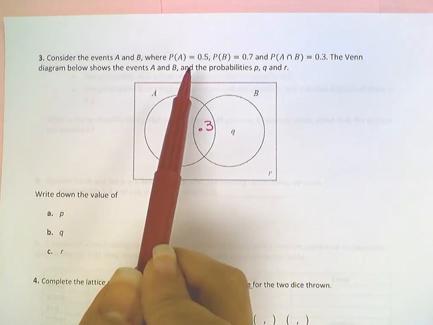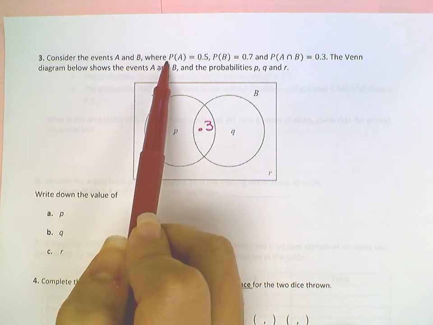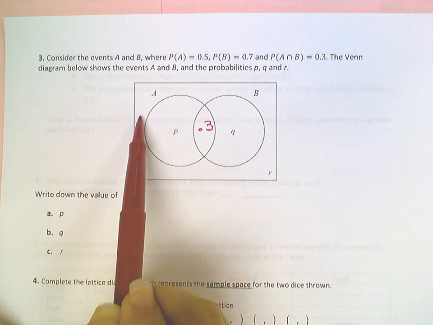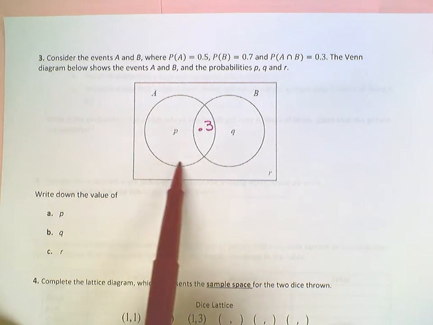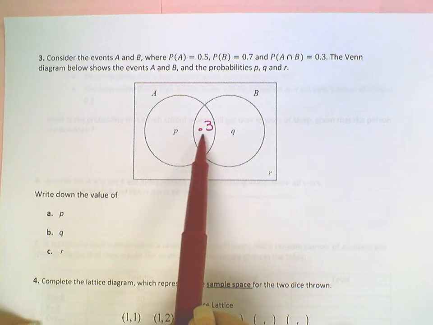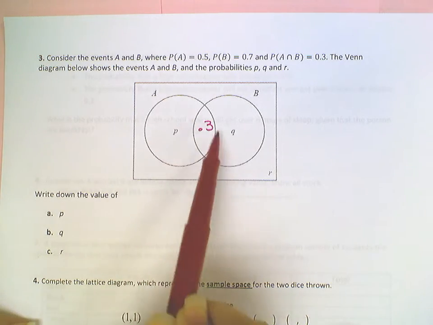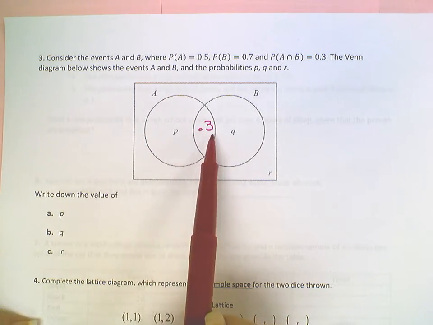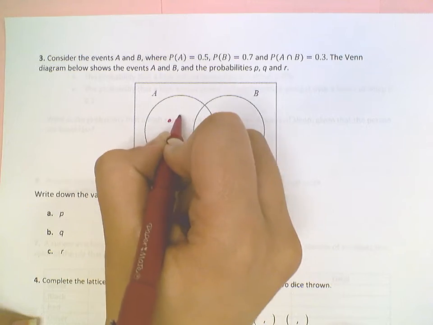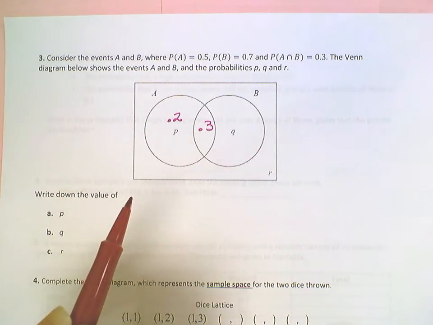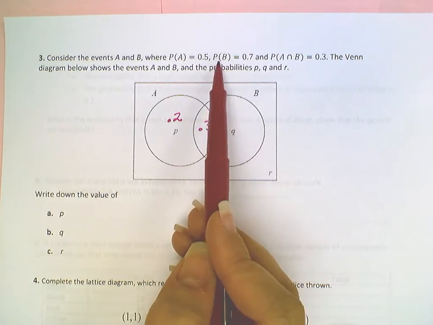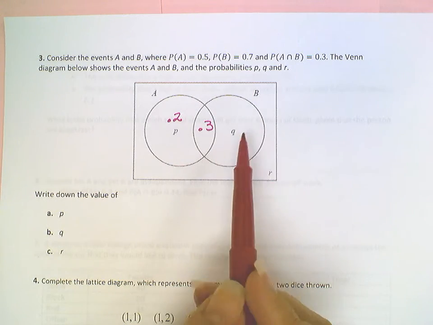Now I can go back to the previous information. If I know the probability of A is 0.5, that means this whole bubble is 0.5. But part of the bubble is already taking up 0.3, so we need to do 0.5 minus 0.3 to find out that this part of the circle will be 0.2. We'll do the same thing for the probability of B, or I guess for Q.